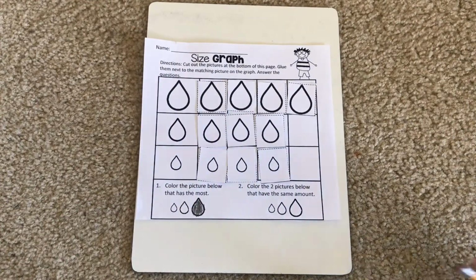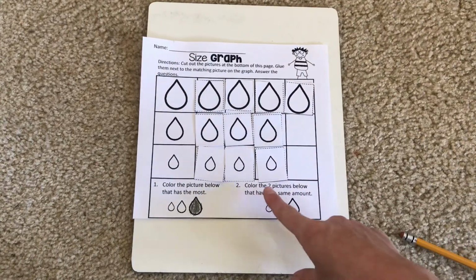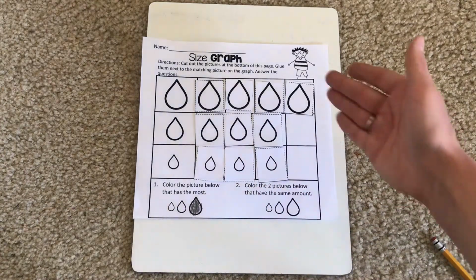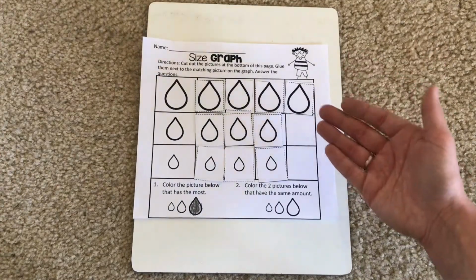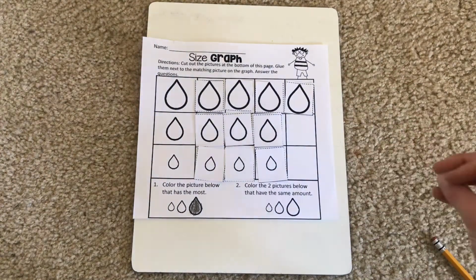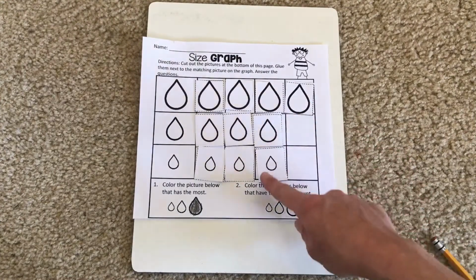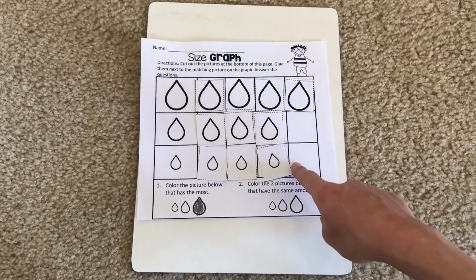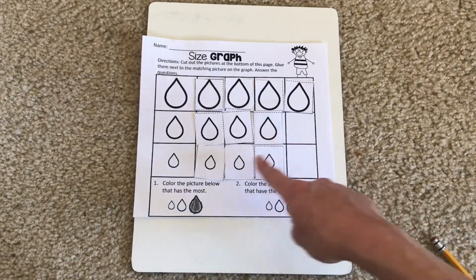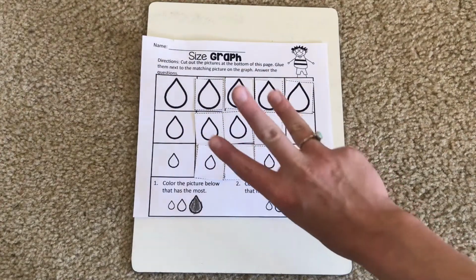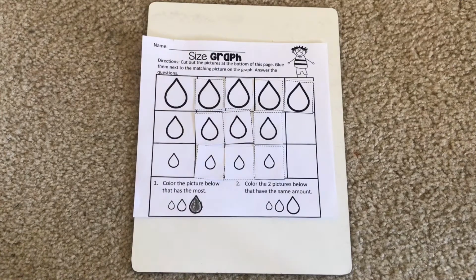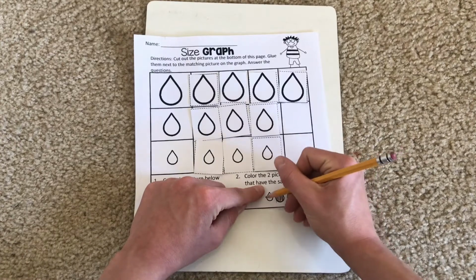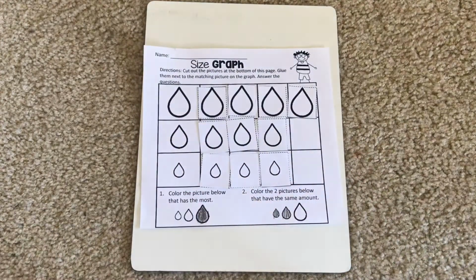All right, let's look at the next question and see what it is asking us. Color the 2 pictures below that have the same amount. So there are 2 of these raindrops, either large, medium, or small, that have the same amount of pictures. So let's look. Which 2 have the same amount? Medium and small. That's right, because when we counted, they both had 3 raindrops. So that means that medium and small both have the same amount. So I'm going to color in medium and small because they both have the same amount.